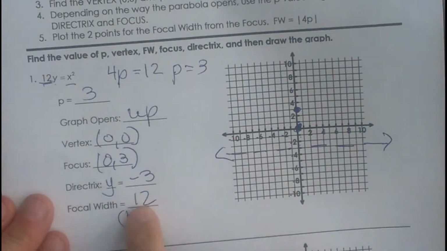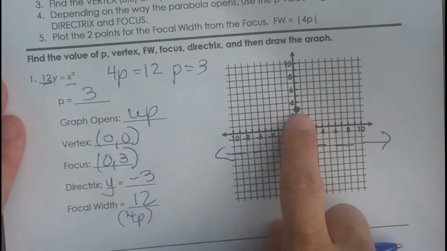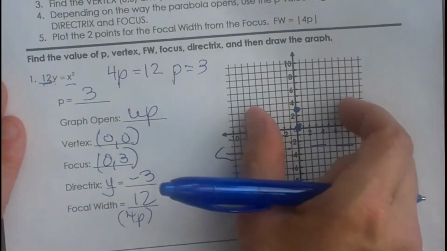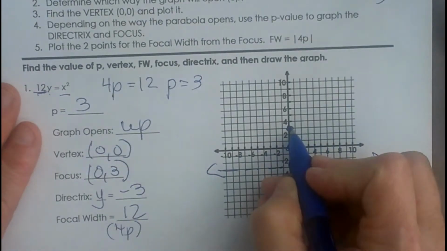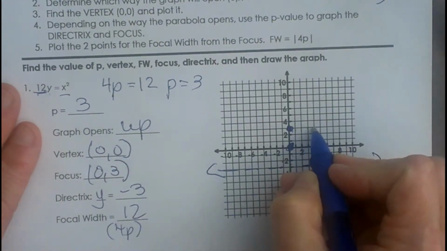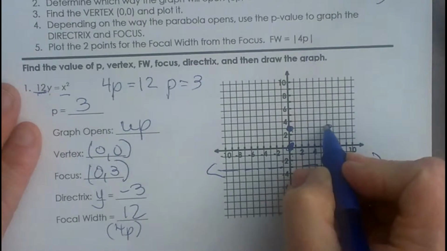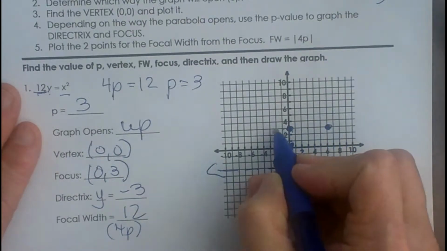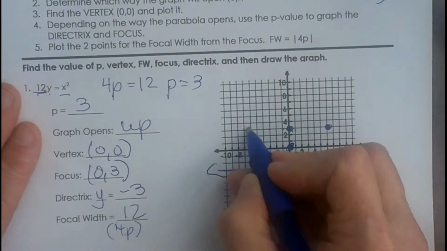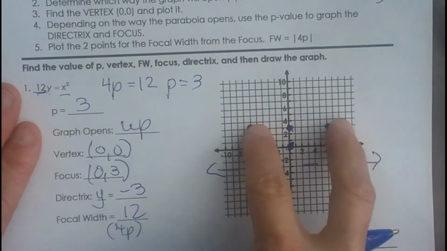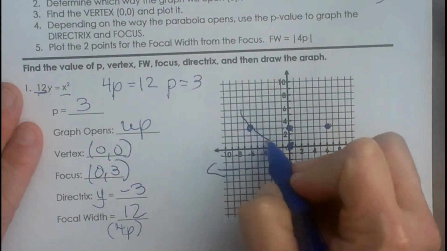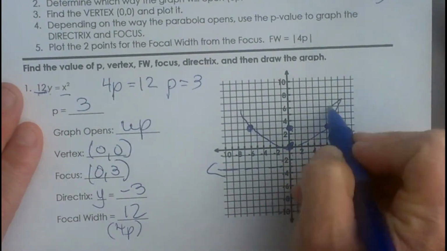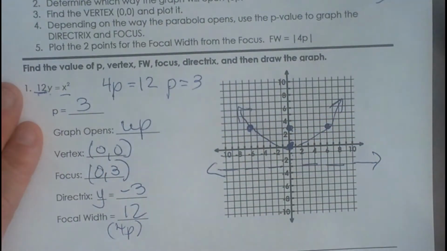Now, how does this help us? Well, what we do is we go to the focus, and we want the width of the parabola to be 12. So I'm going to count 6 to the right, 1, 2, 3, 4, 5, 6. So I'm at the focus counting 6 to the right, and 1, 2, 3, 4, 5, 6 to the left. Now, those 2 points are points on the parabola. So now all I have to do is connect these, and I have my parabola. There we go. See, that wasn't so bad, was it?